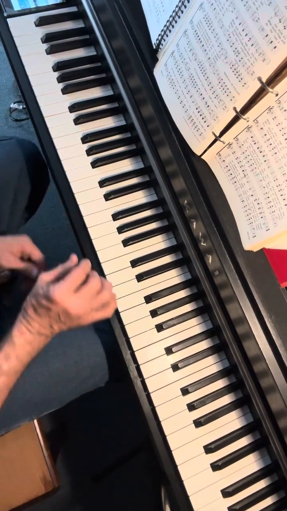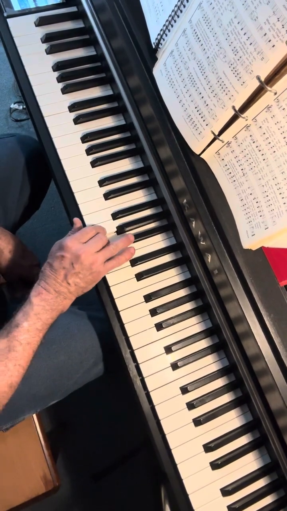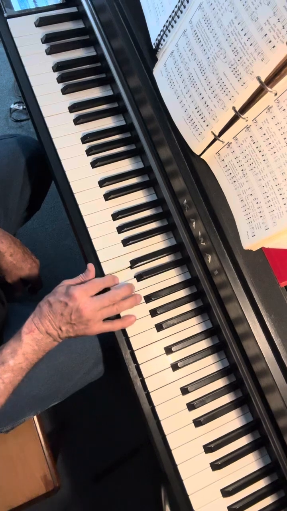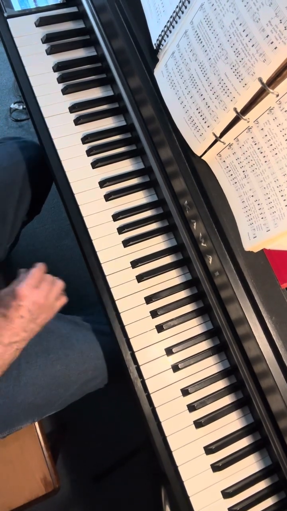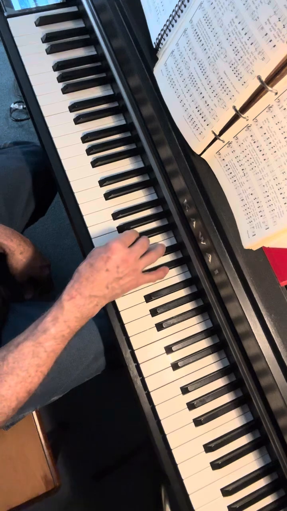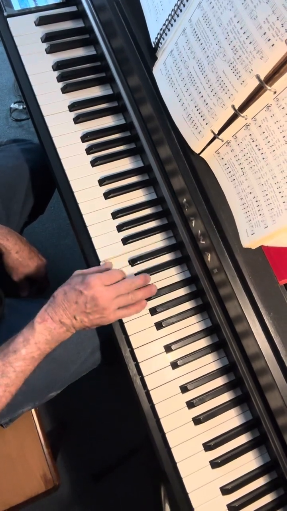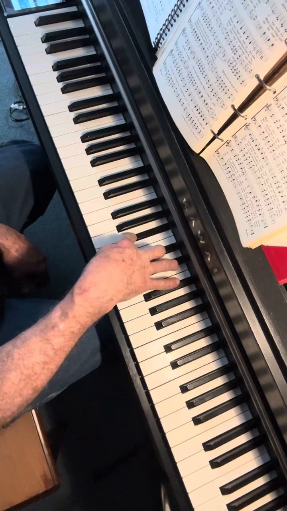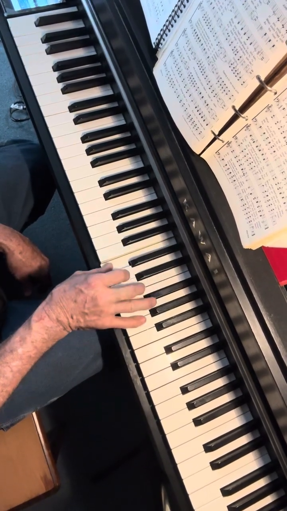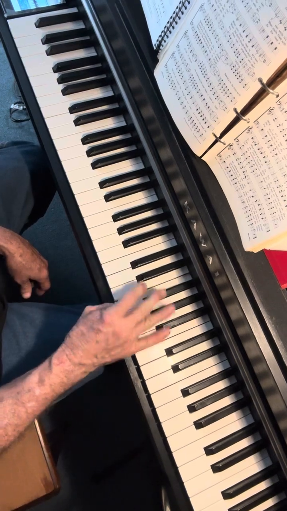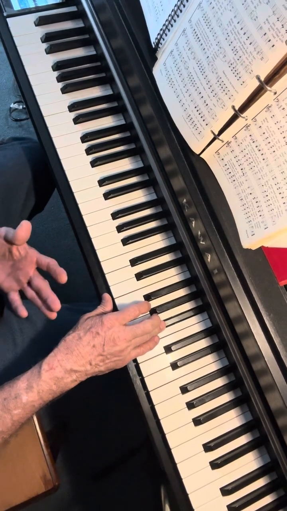Now we're going to go to one flat, which is F. F, whole, whole, half, whole, whole, whole, half. Okay? Now we're going to go to two flats, which is B flat. And notice we don't start with our thumb here. We start with this finger, the index finger. B flat, whole, whole, half, whole, whole, whole, half. That was the key of two flats or B flat.